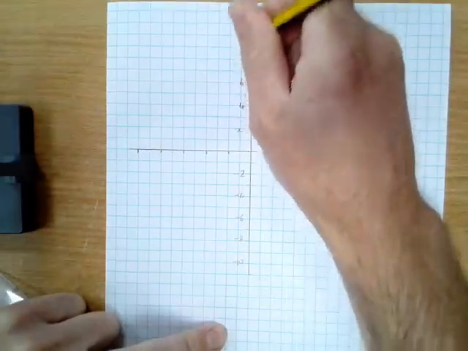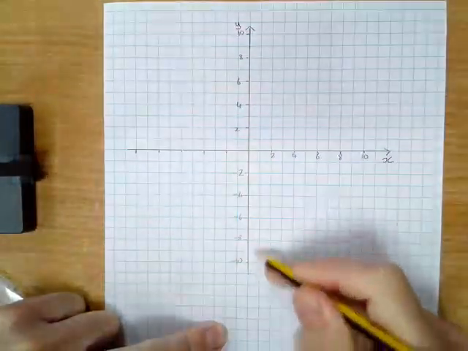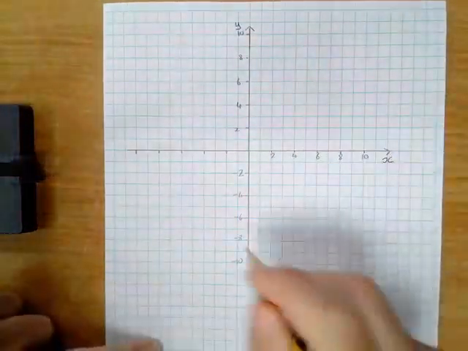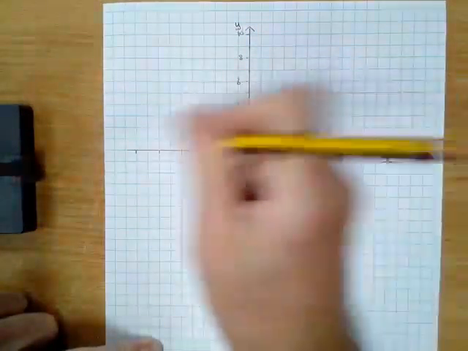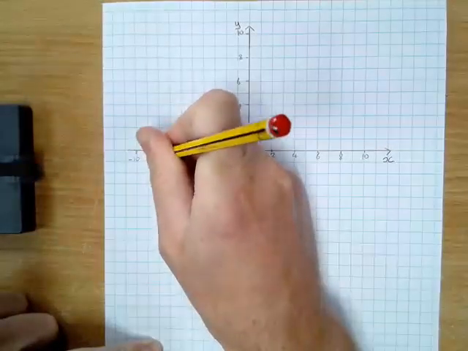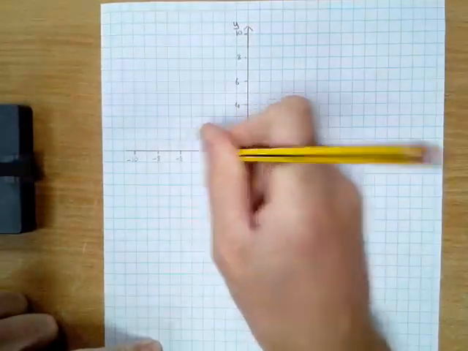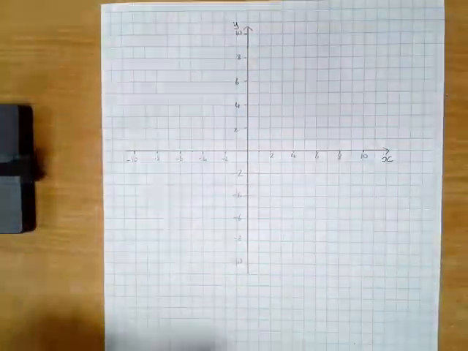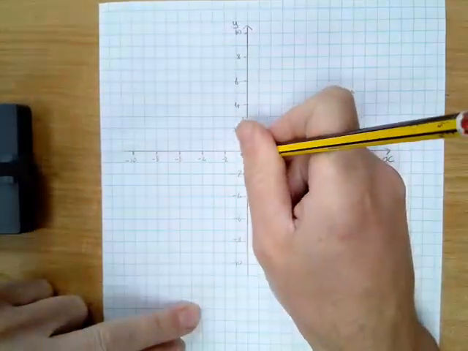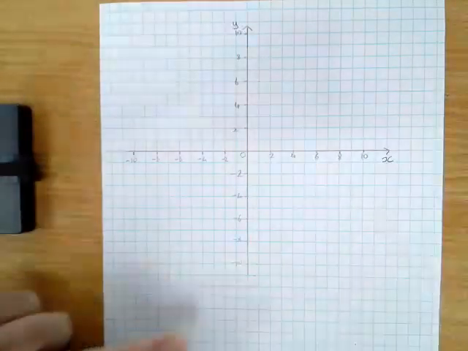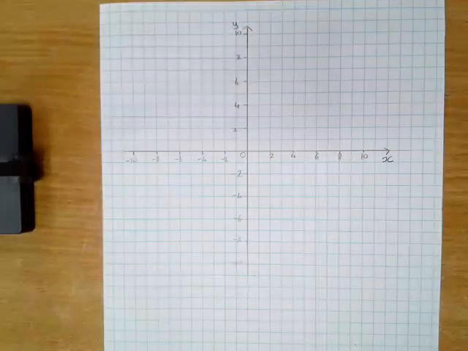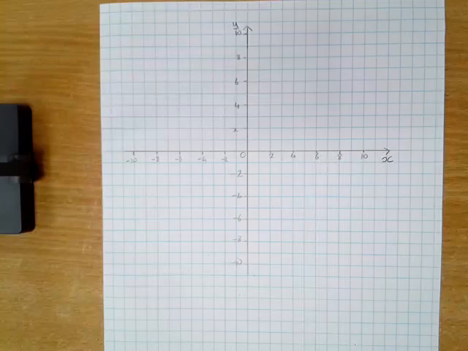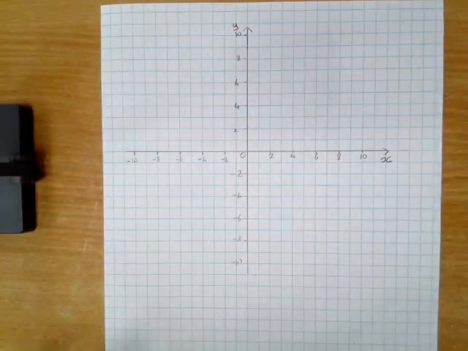So we go from -10 up to 10 on the y-axis, and we go from -10 to 10 on the x-axis. And this point here is called the origin, sometimes marked with a little 0. So I'll put a little 0 there so you can see it. Okay, so we haven't done any transformations yet. We've just set up our diagram.